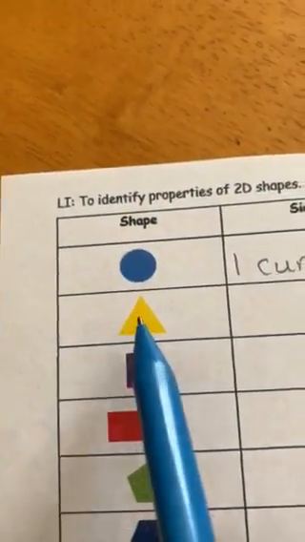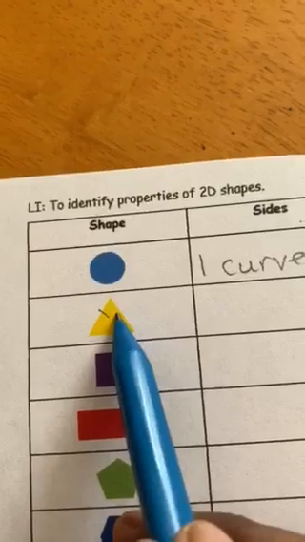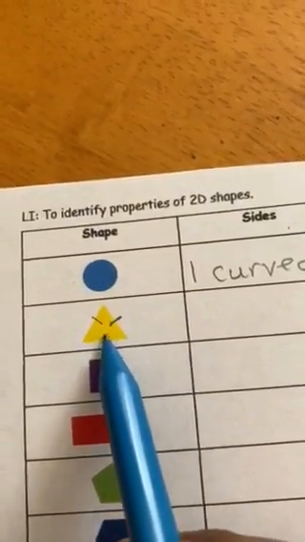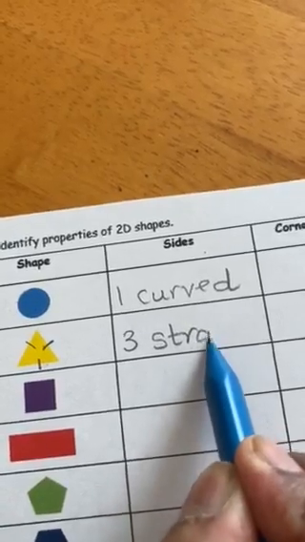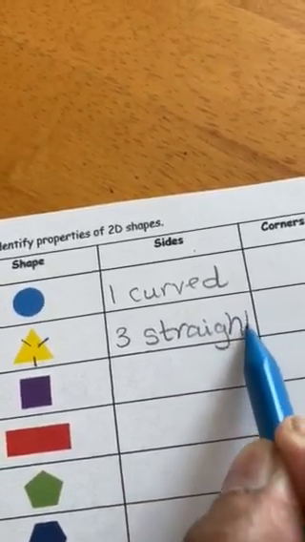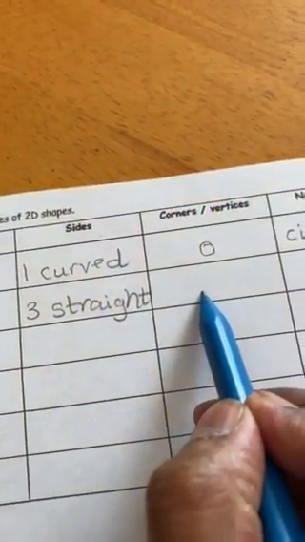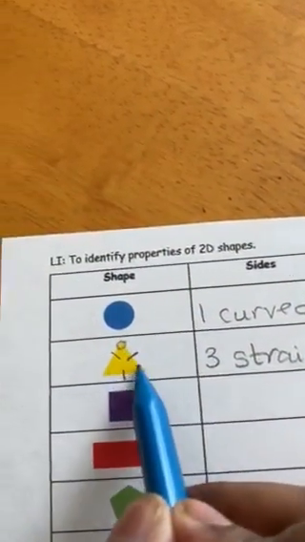Next one, I'm going to count the sides and draw lines so I don't make a mistake. 1, 2, 3. Now, I can see that these are not curved. They are straight sides. So I'm going to write the word straight there because they are straight. Let's see how many vertices or corners they have. 1, 2, 3. I'm going to write 3 there. Can you remember what that's called? Yes, it is called a triangle. I'm going to go to the next shape.